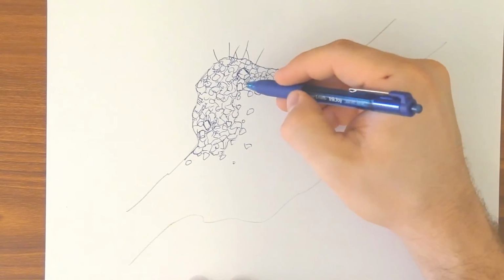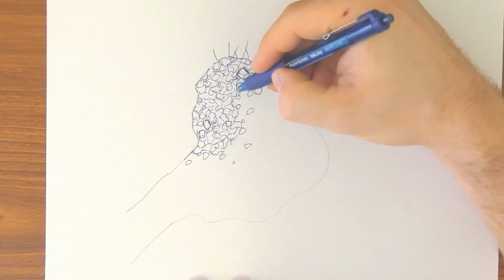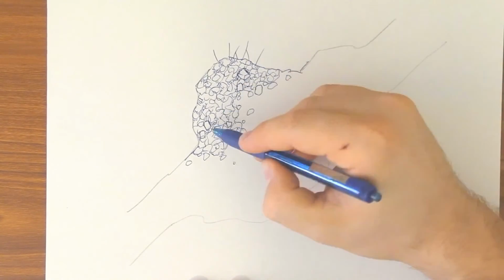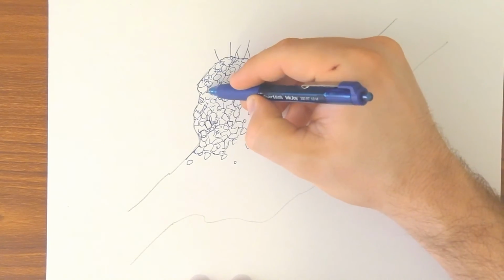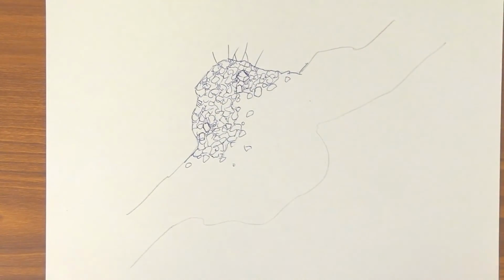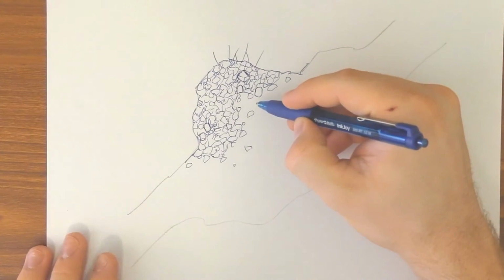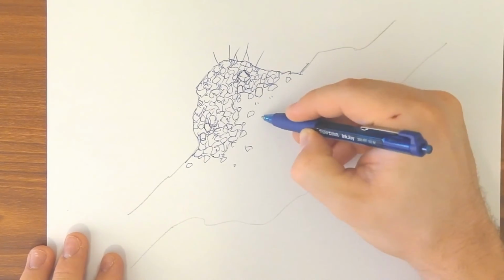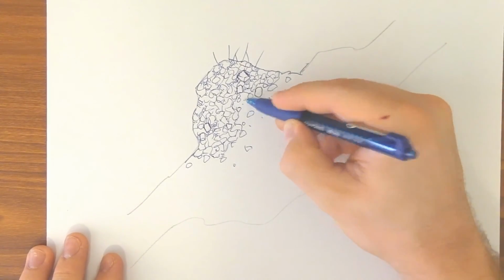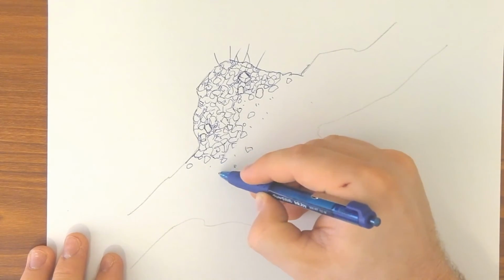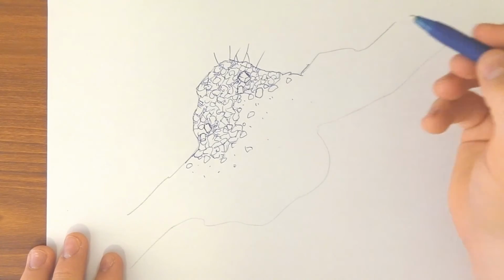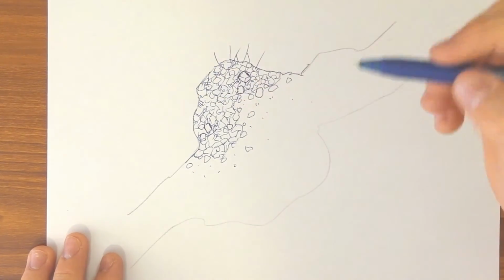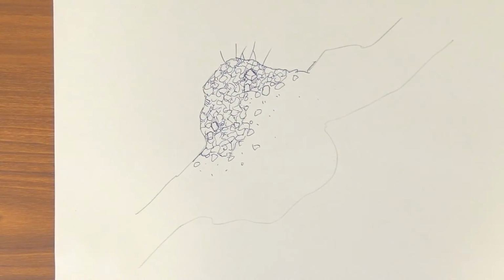So anyway, I've lost a few of our rocks, I think, but I can count 1, 2, 3, 4. And then I also just throw in some random dust specks, tiny pebbles. And that is our rubble.